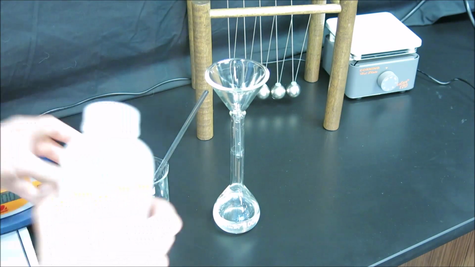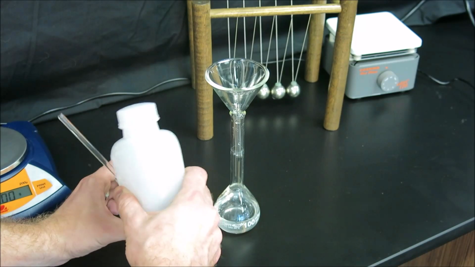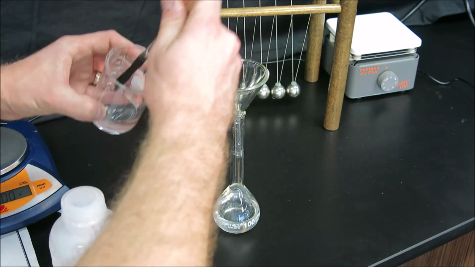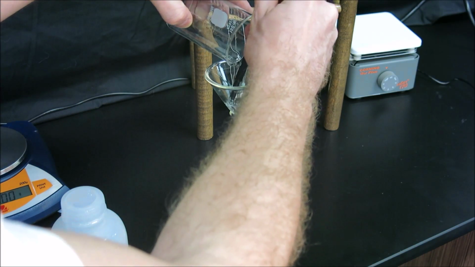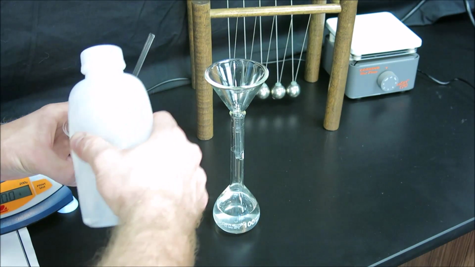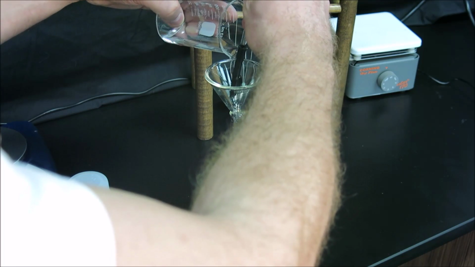Remember, it's important to do at least 3 rinses, and in this case I'm going to be careful to wash down the sides of the flask or of the beaker to make sure that I get all of the solid that I may have missed. We're going to rinse the stir rod and the funnel at the same time by continually pouring against the stir rod down into the funnel.